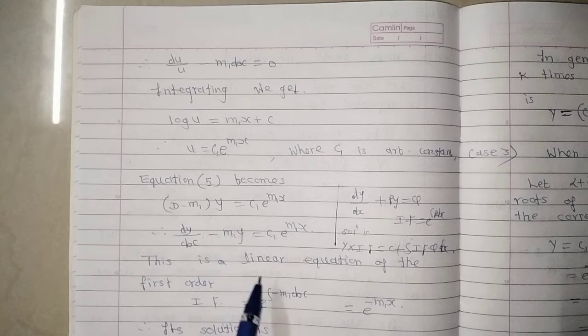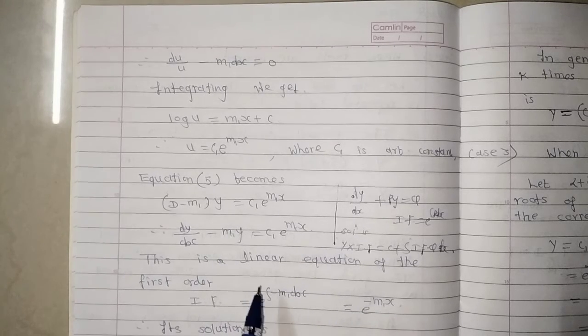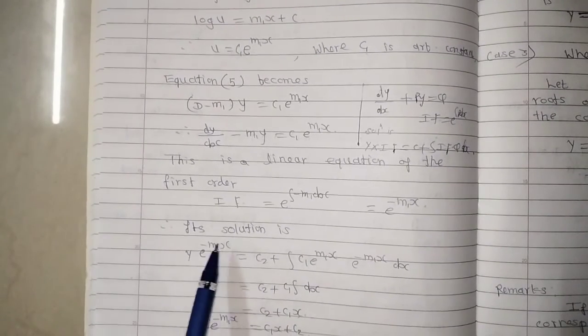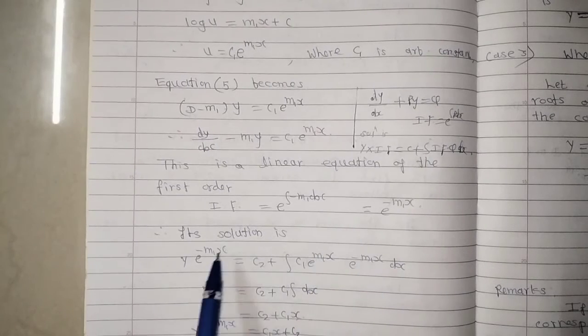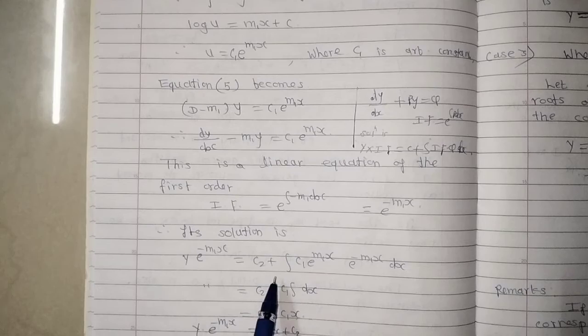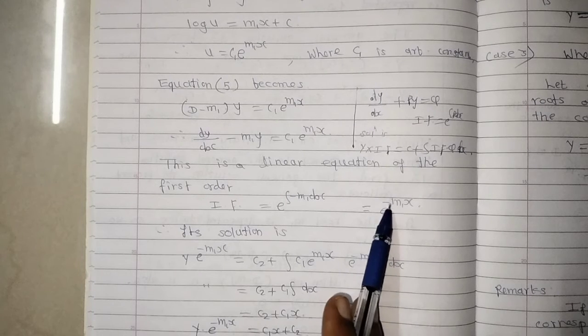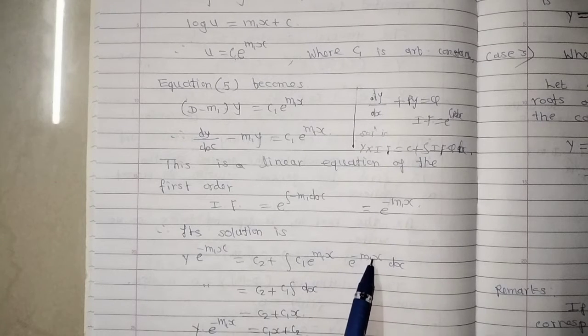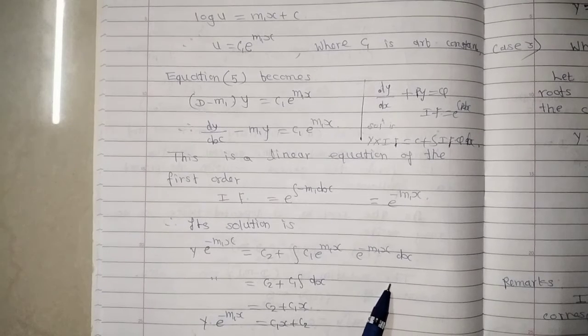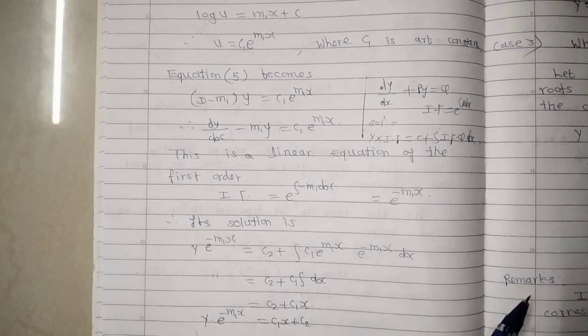P means minus m1 dx, which is equal to e raised to minus m1x. Hence, the solution of this linear equation is y into integrating factor, e raised to minus m1x, equal to c2 plus integration of c1 e raised to m1x, that is the RHS, into integrating factor e raised to minus m1x into dx. Simplifying, e raised to m1x and e raised to minus m1x cancel with each other.